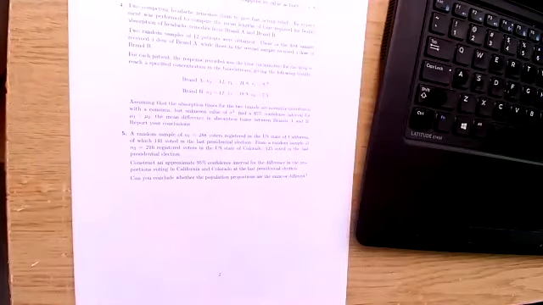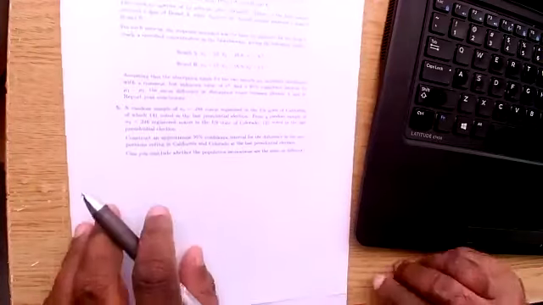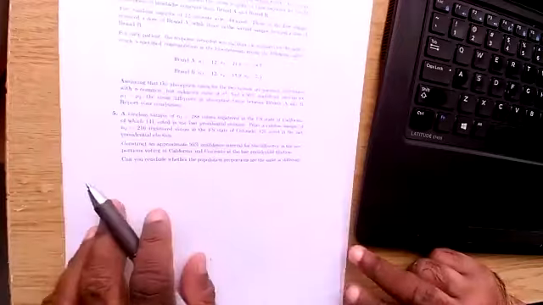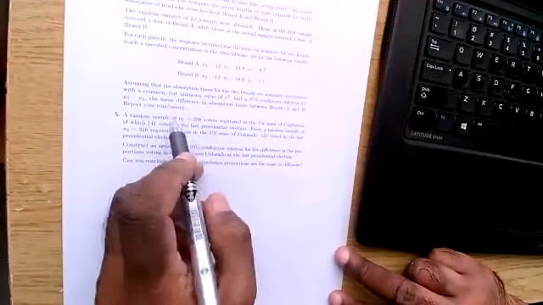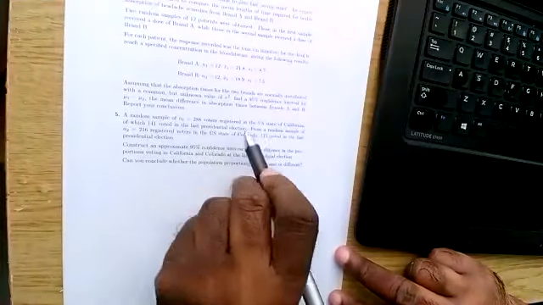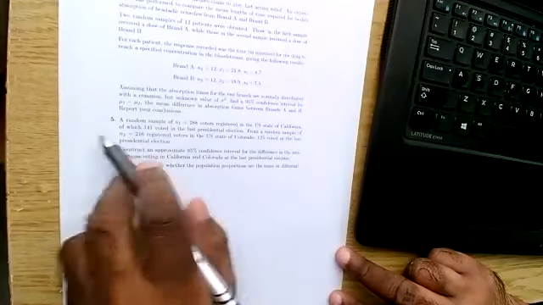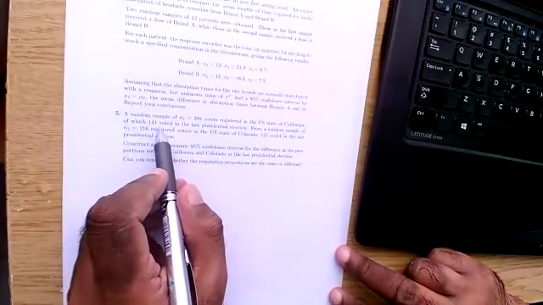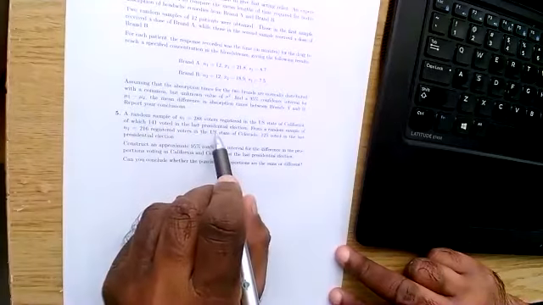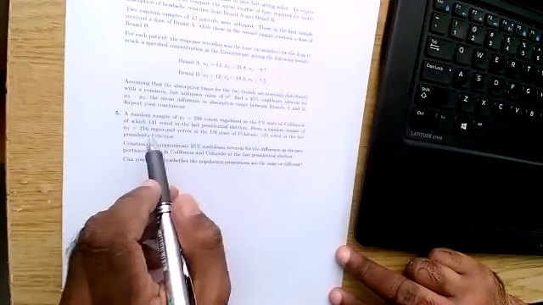Okay, let me read question 5 for you. Basically, it says there are 288 voters in California, and out of that, 141 voted for the in the presidential election.